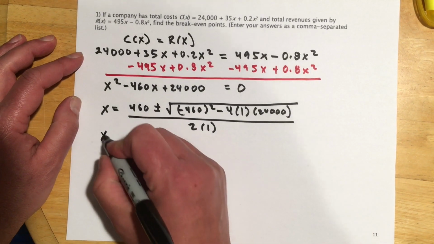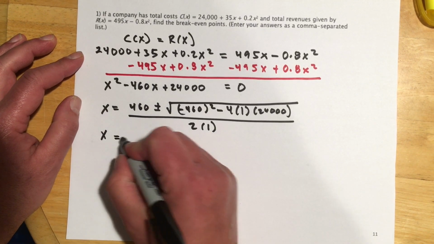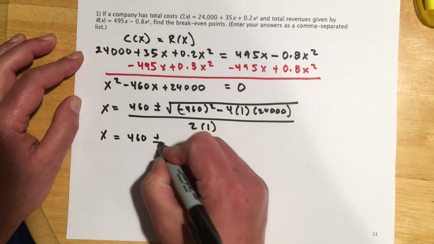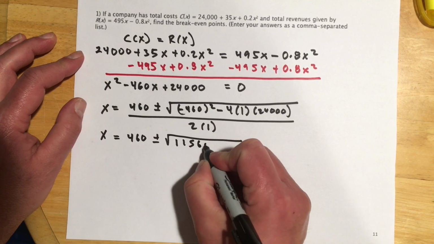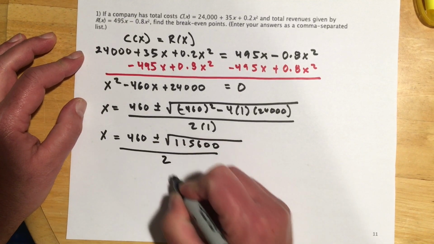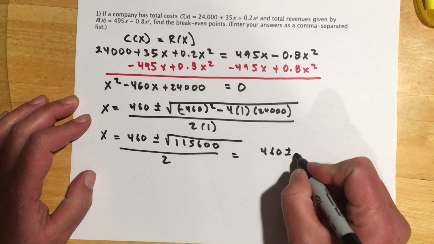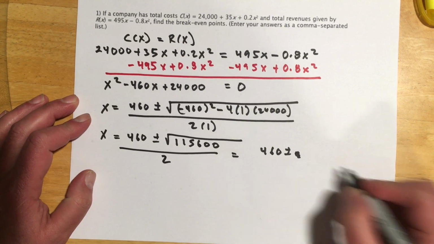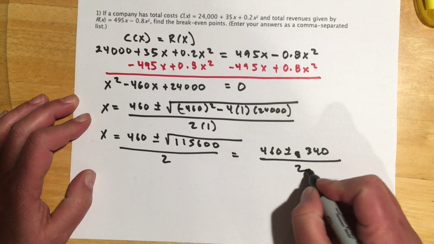And then at that point I would have busted out my calculator and made this a big number. If you're putting that in, it should be 115600 over 2. And I took the square root of that, so that got me 460 plus or minus, oops, no more square root, 340 over 2.